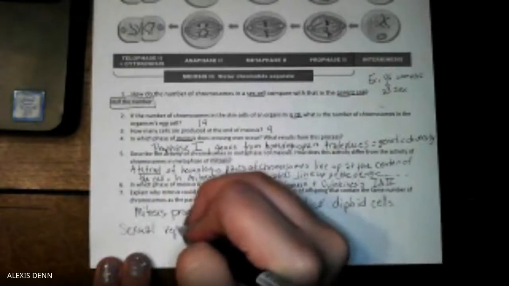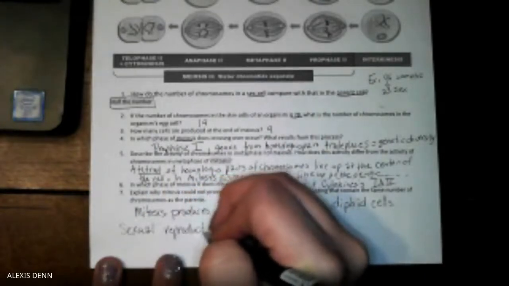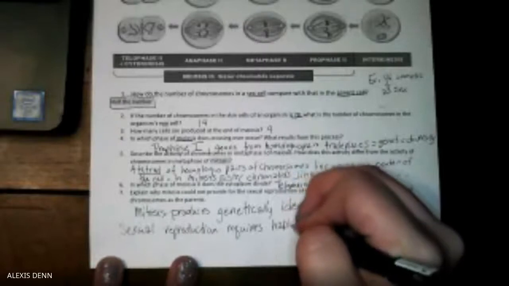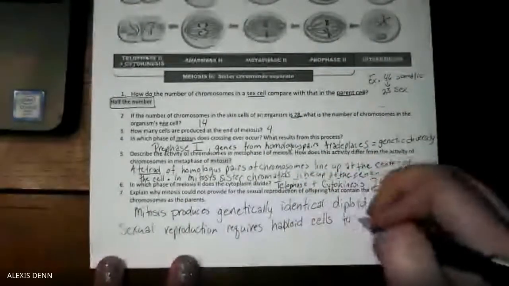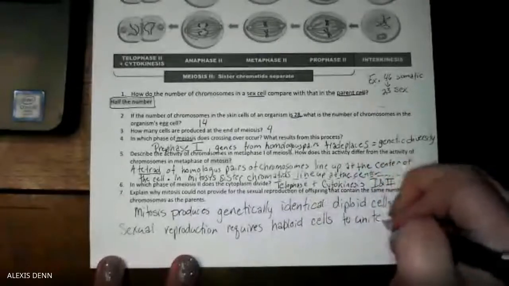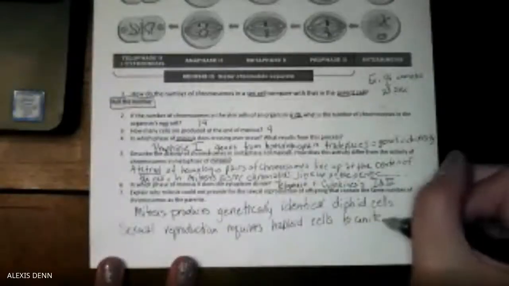Sexual reproduction requires haploid cells to unite. And that's the easiest way to answer that question.